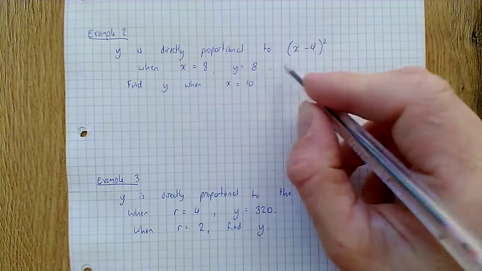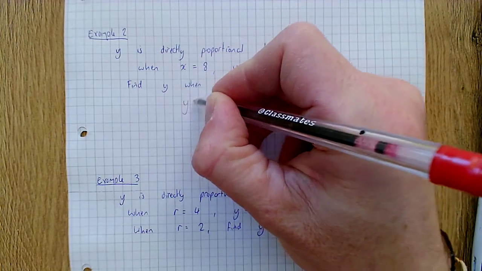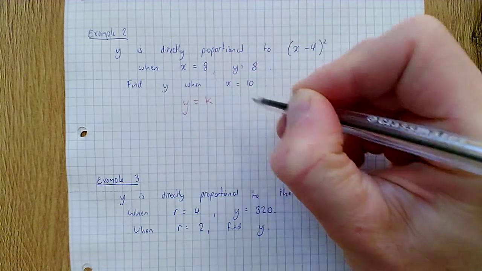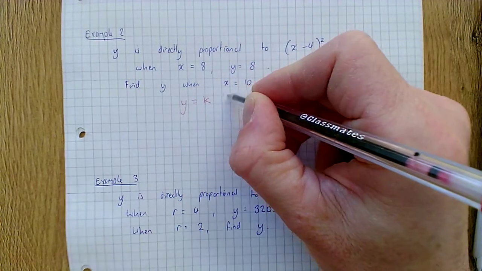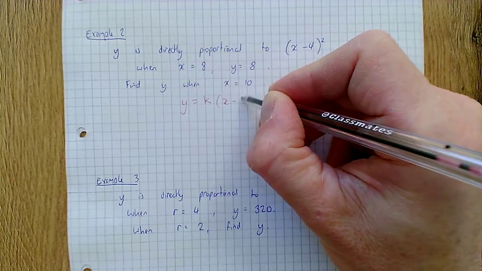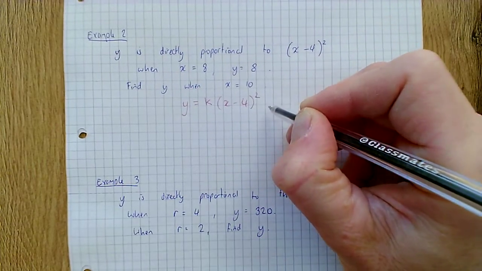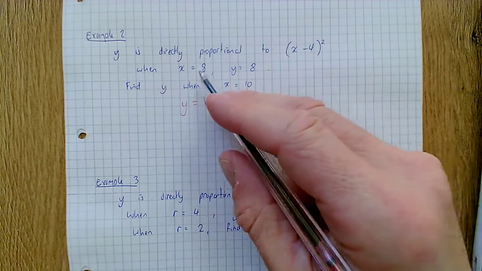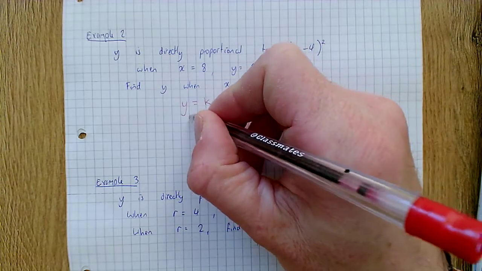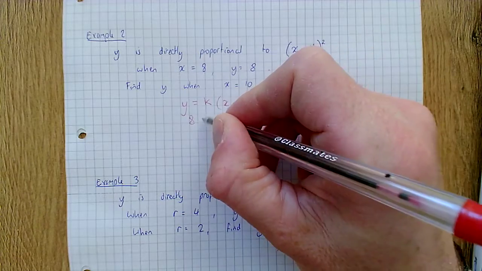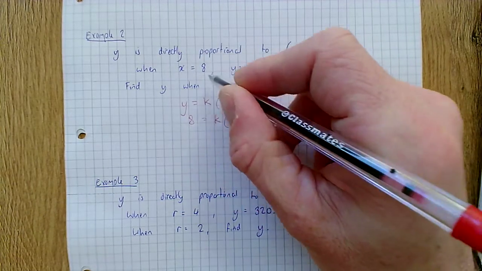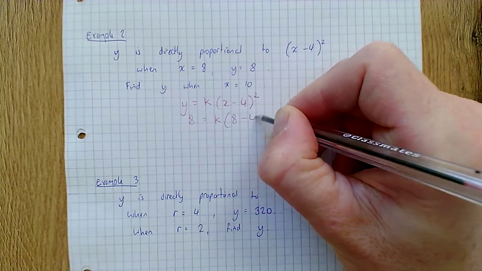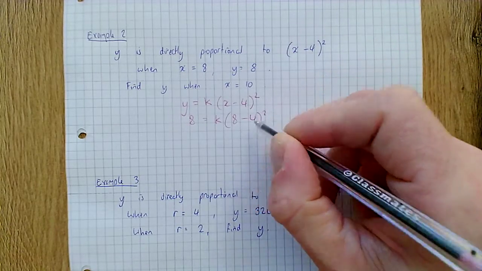So first of all, I rewrite it using maths language. y equals k times x minus 4 all squared. Okay, y is directly proportional to x minus 4 all squared. Now I start filling in my values. So when y equals 8, x equals 8.